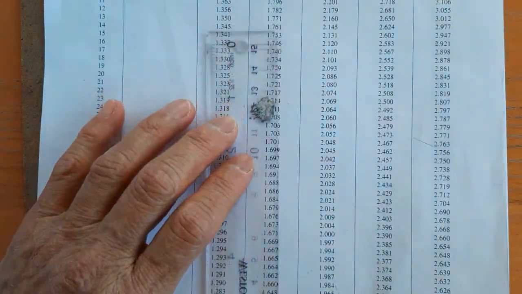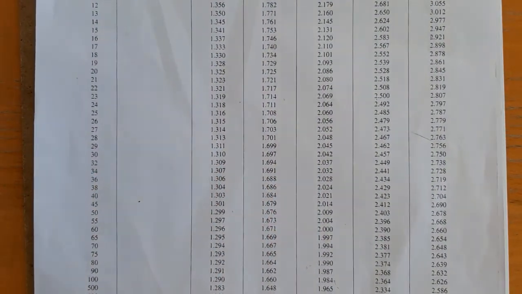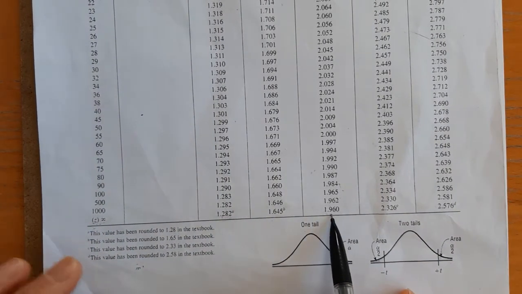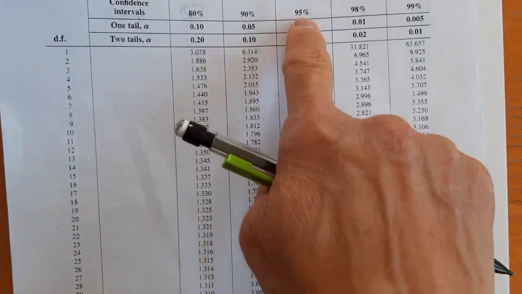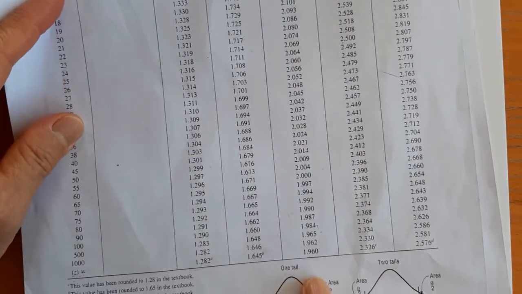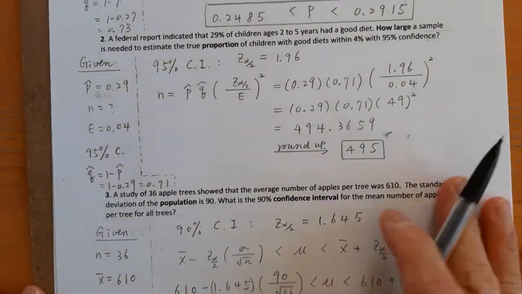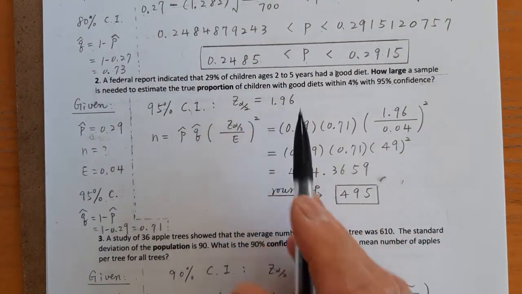It's 1.96. So here Z alpha over 2 is 1.96.